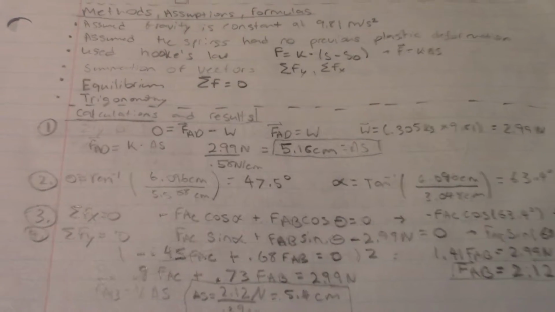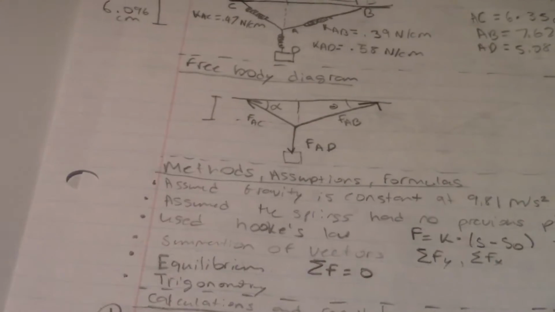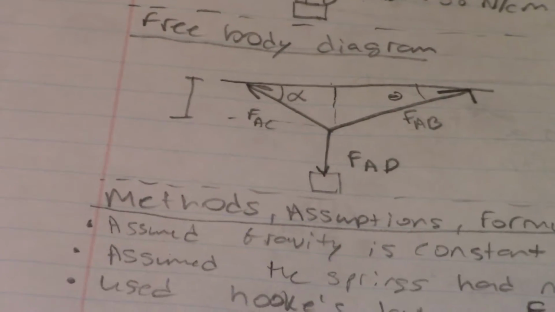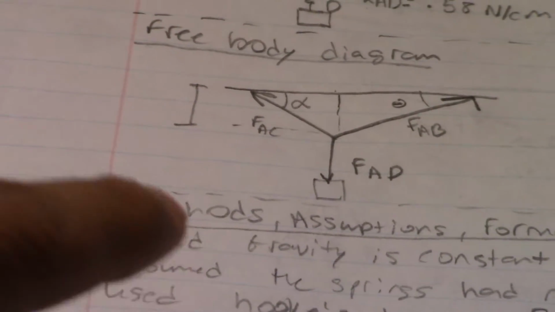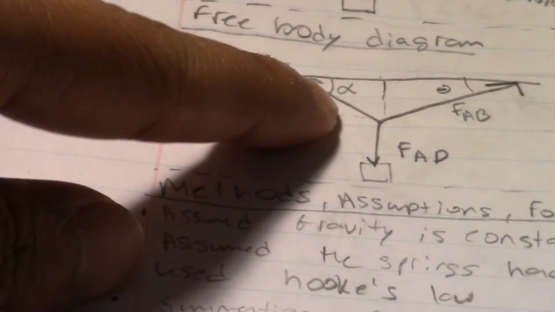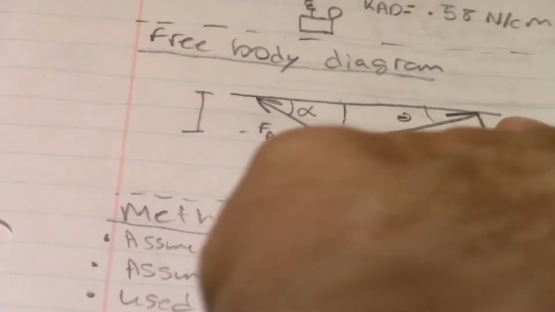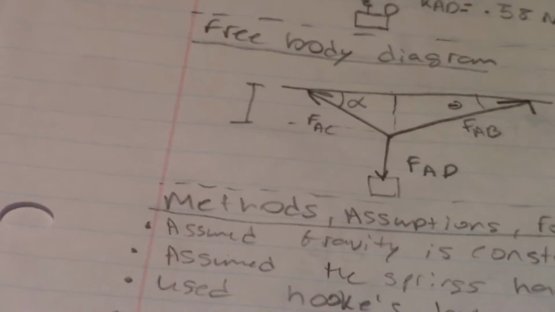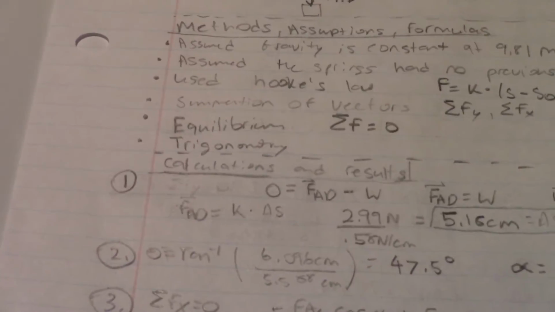And so going back to the free body diagram, I didn't mention this earlier, but it's very important to know, but we have our angles alpha and theta that we are solving for. And so we just use some trig, since we do know the heights and the dimensions of the triangle, just not the angles, as you can see there listed.